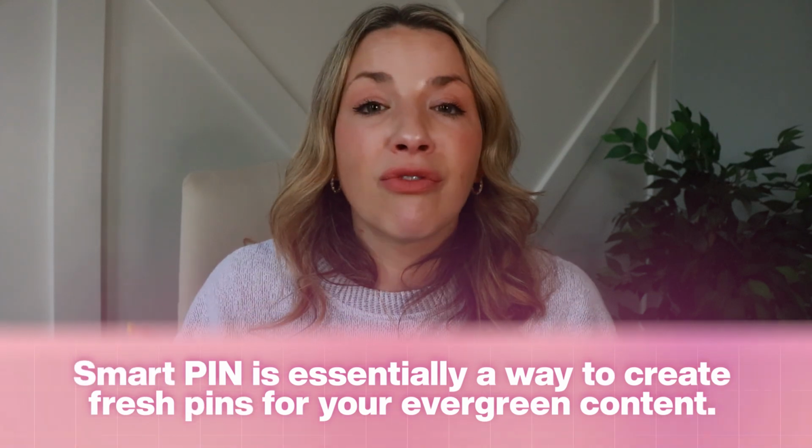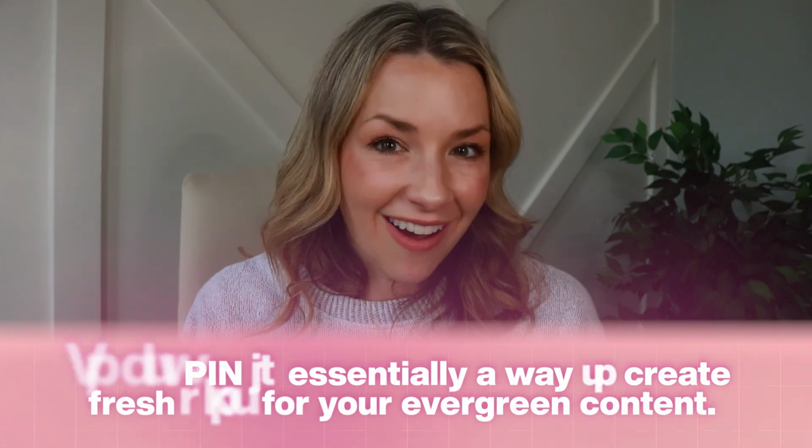I already have multiple pins that are linking back to that secret podcast, but instead of going into Pinterest and repinning those same pins again, what I can do is actually create fresh pins for that secret podcast. So SmartPin is essentially a way to create fresh pins for your evergreen content so that you can consistently be pushing traffic to those places on your website where you want to drive traffic.